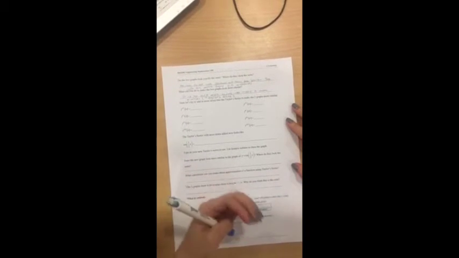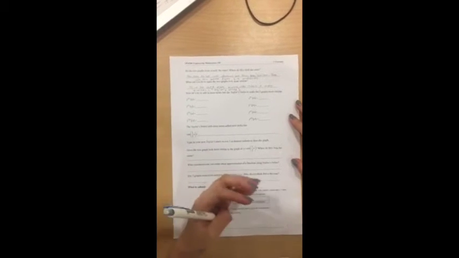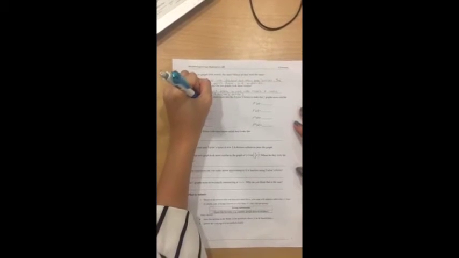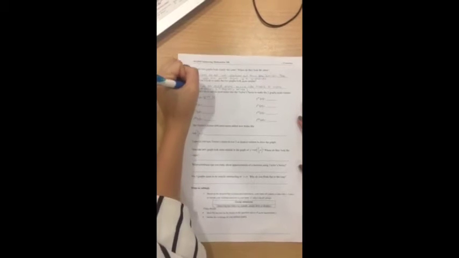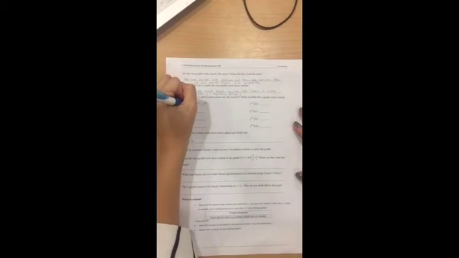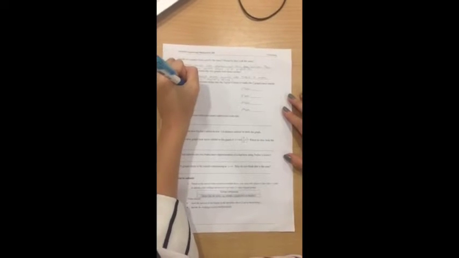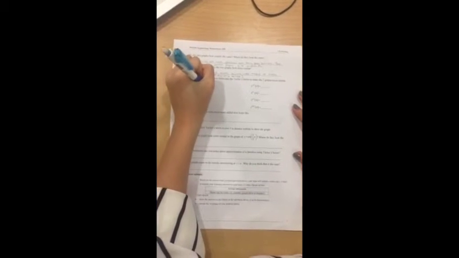So for the second part of the assignment, we have to continue the Taylor series by adding more terms to it. So the first one will be 1 over 16 cosine half x. The second one will be negative 1 over 36 sine half x.